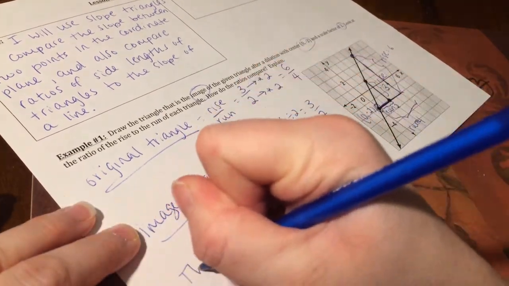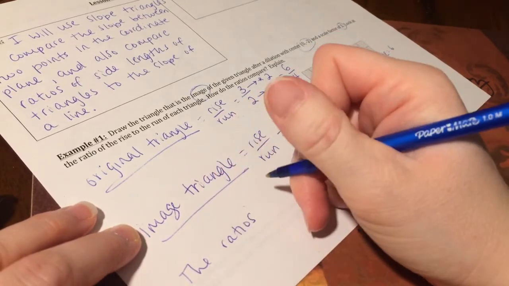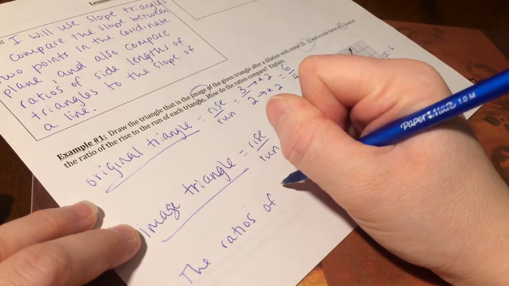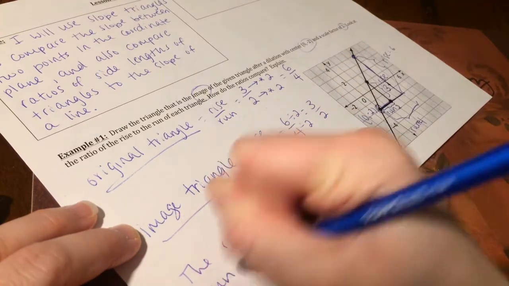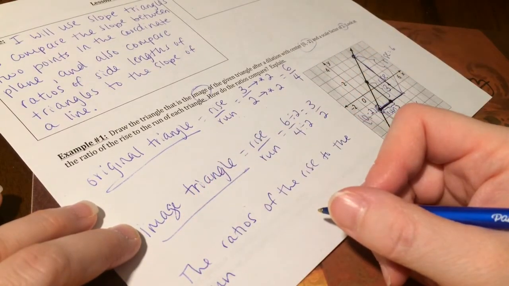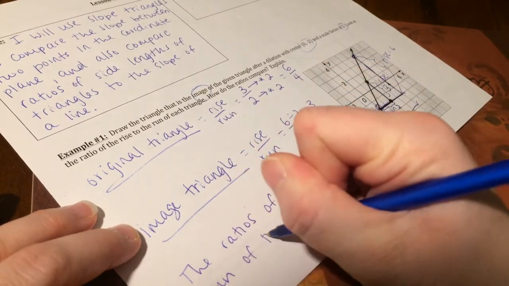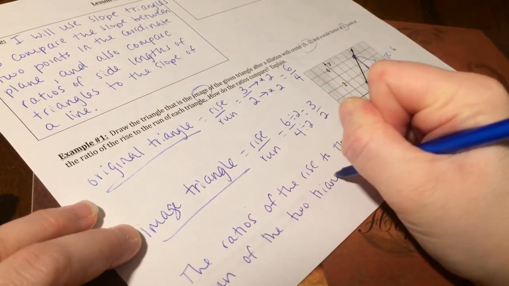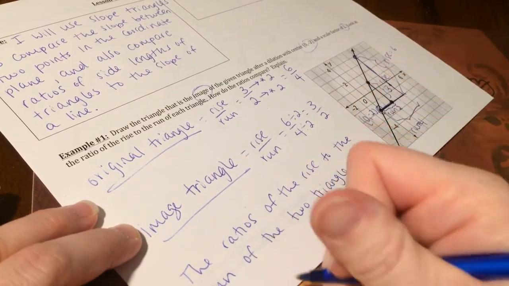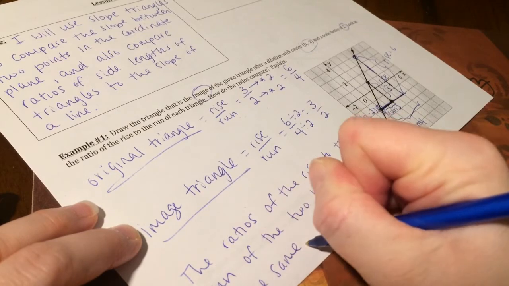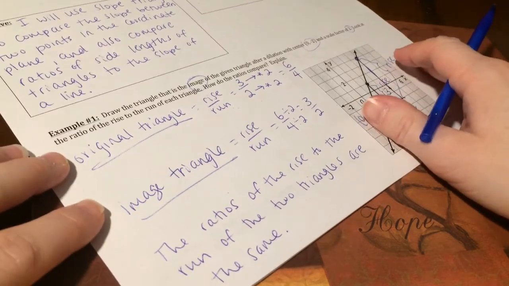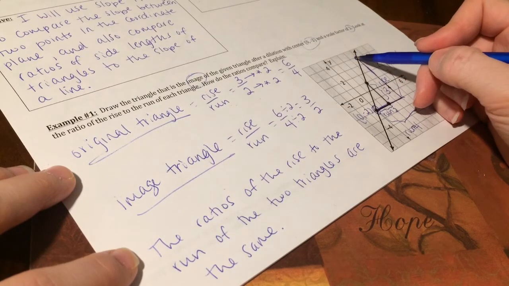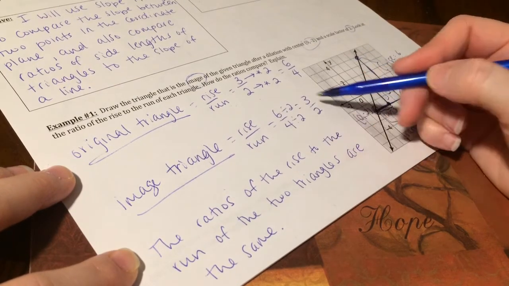Well, the ratios of the rise to the run of the two triangles are the same, because the rise over the run of the original slope triangle is 3/2, and the rise over the run of the image figure is 6/4, but 6/4 reduces to 3/2.